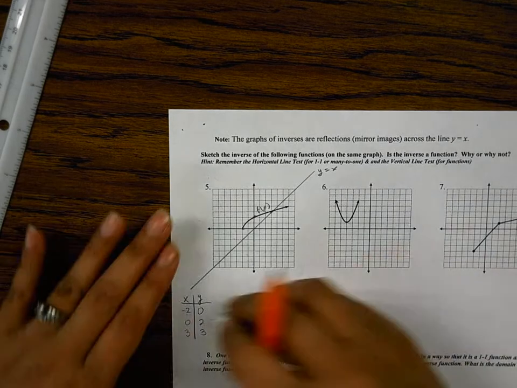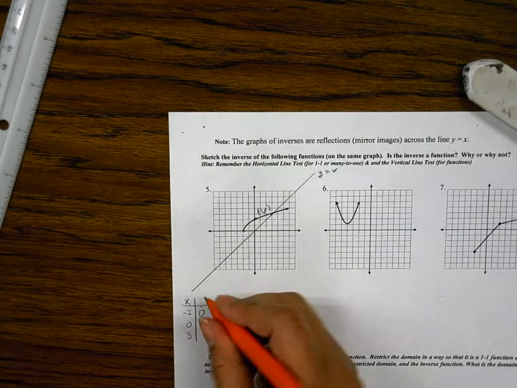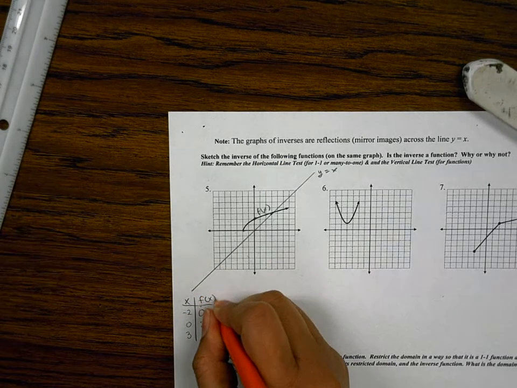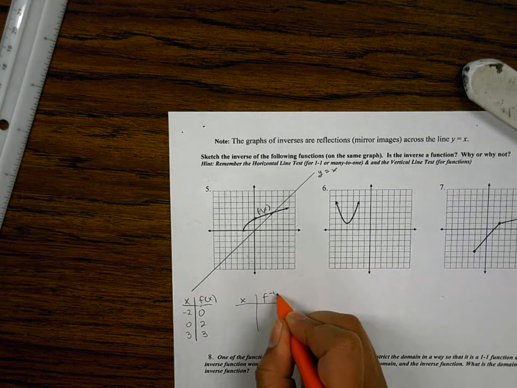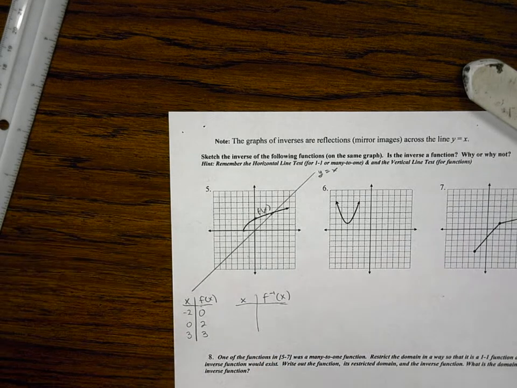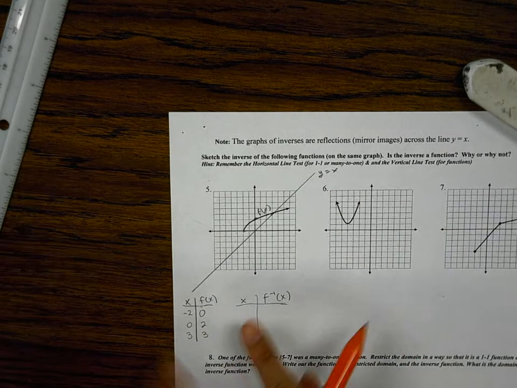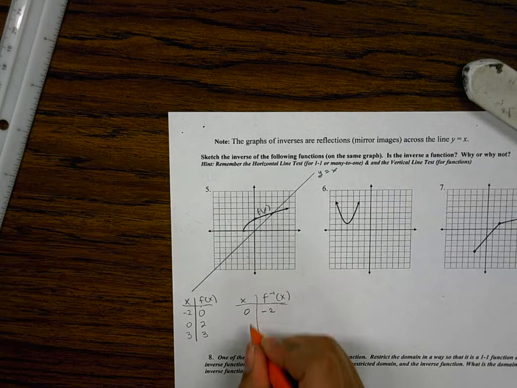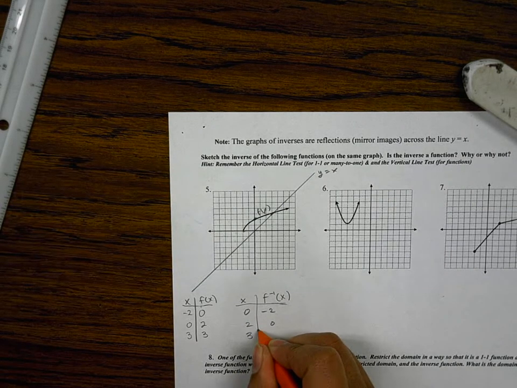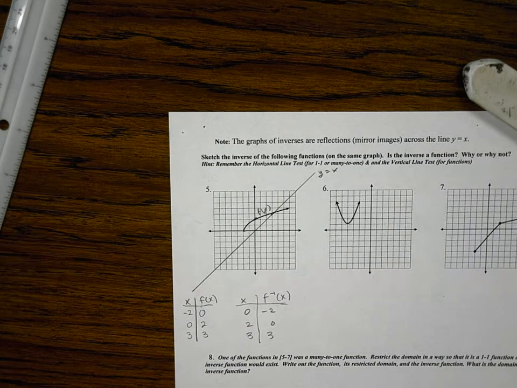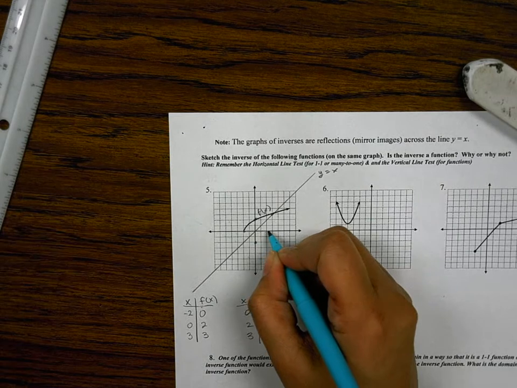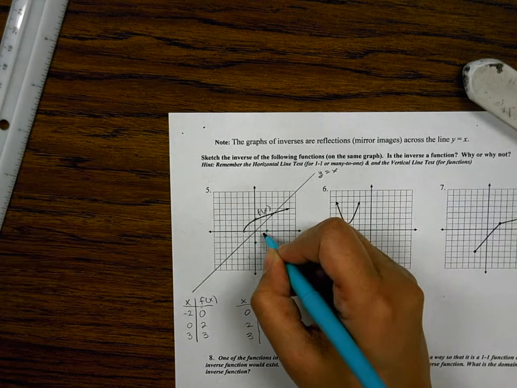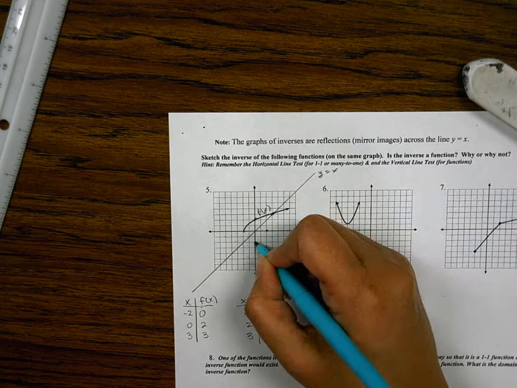Now let's do the inverse. I'm going to call this y, f of x. So when I do x, this is going to be f inverse. This is my original function, this is my inverse function, and everything should flip. 0, -2, 2, 0, and 3, 3. Let's plot those points. 0, -2, 2, 0, and 3, 3.